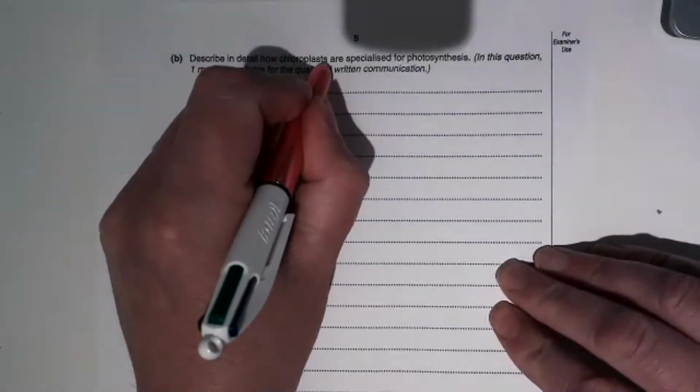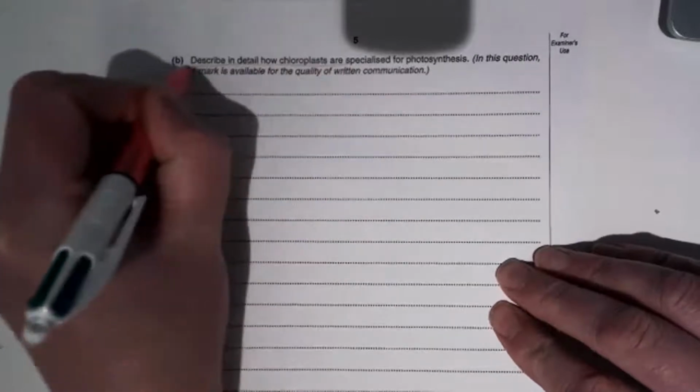This question is about how chloroplasts are specialised for photosynthesis. So we've got to describe in detail how chloroplasts are specialised.